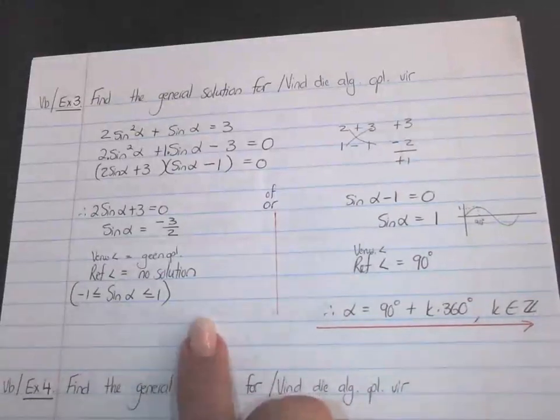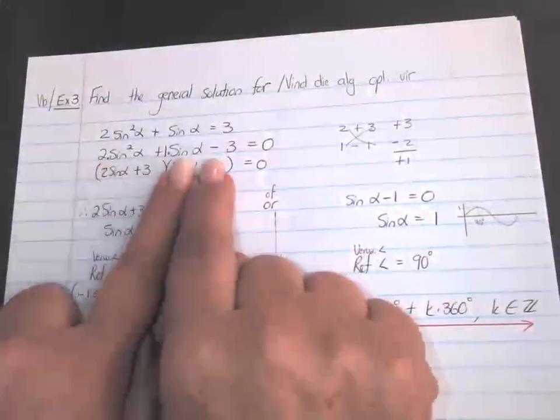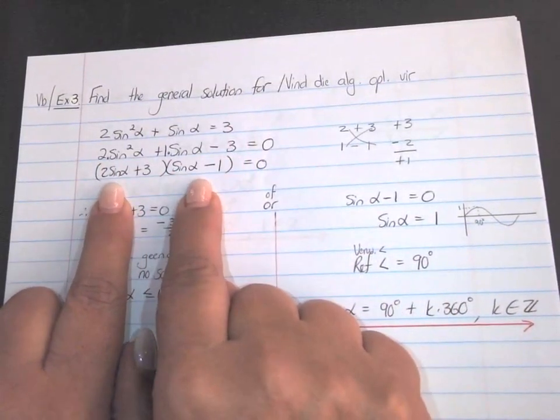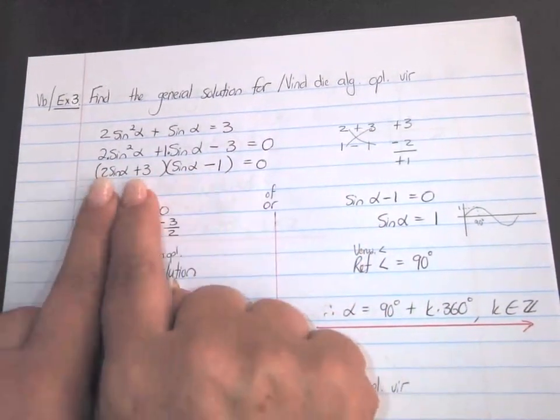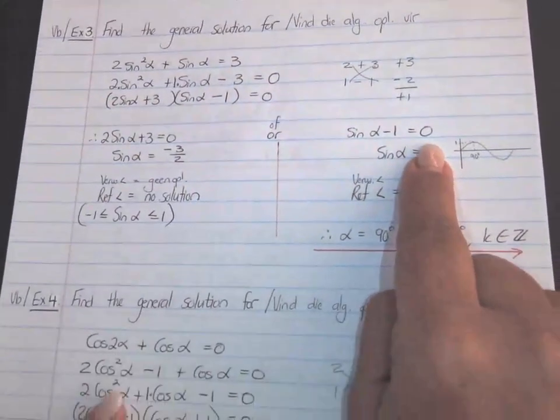Okay, this one, I take the 3 over to the left-hand side, and now I have a trinomial. You factorize that, and now you have two sums to work on. The first bracket equals 0, or the second bracket equals 0.